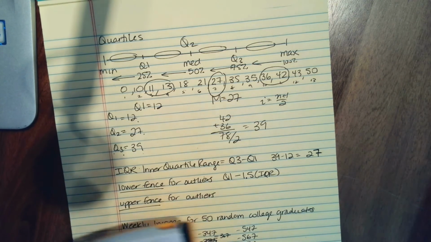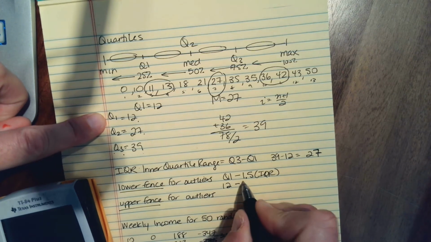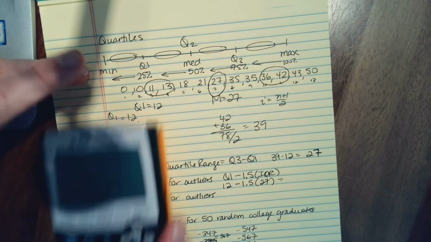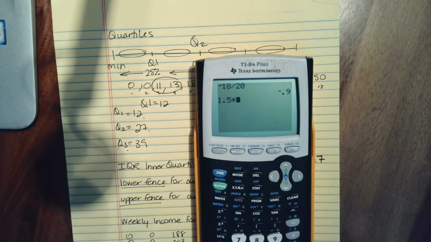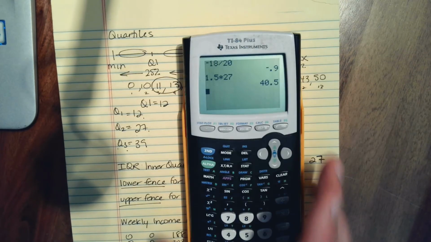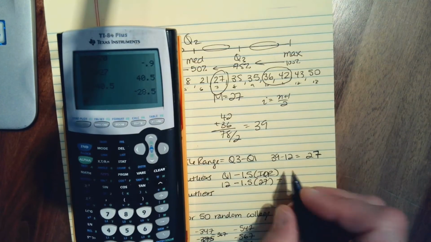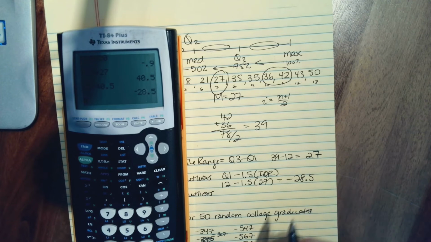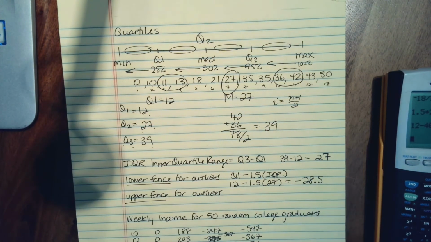So for instance, in this case, I would take Q1, which is 12, and subtract 1.5 times 27. 1.5 times 27 is 40.5. And when I subtract that from 12, I get negative 28.5. So anything less than negative 28.5 would be an outlier. Well, our lowest value here was 0, so there are no outliers on the low end.